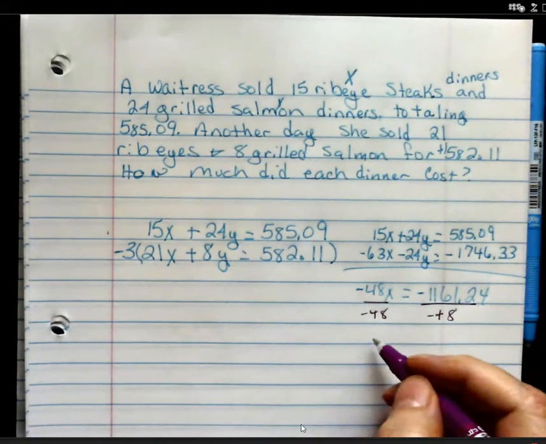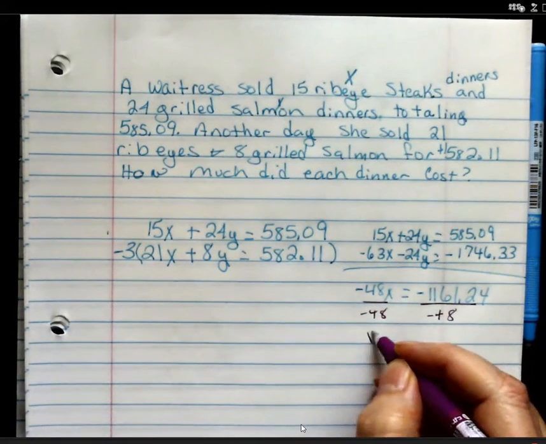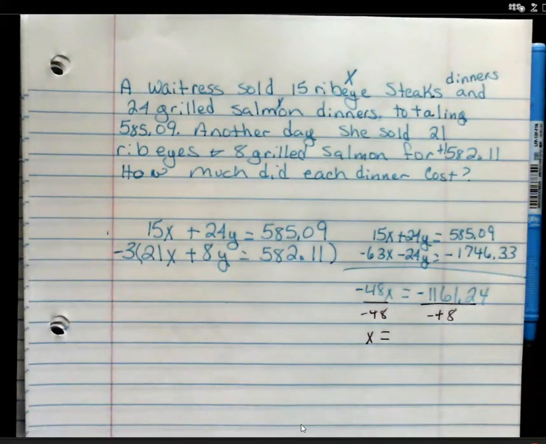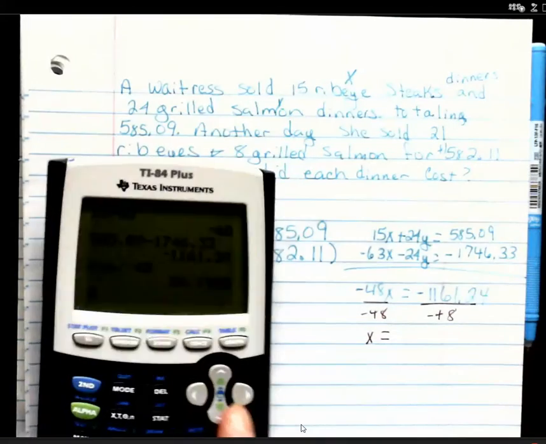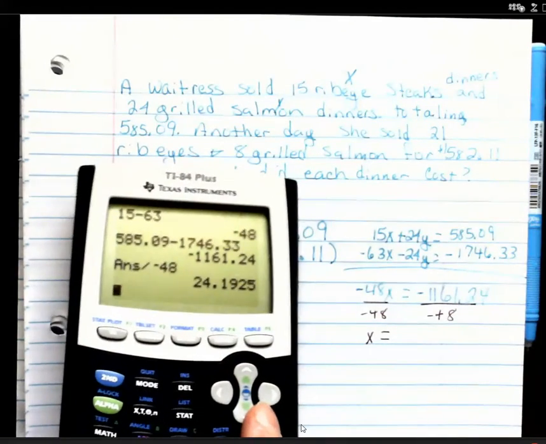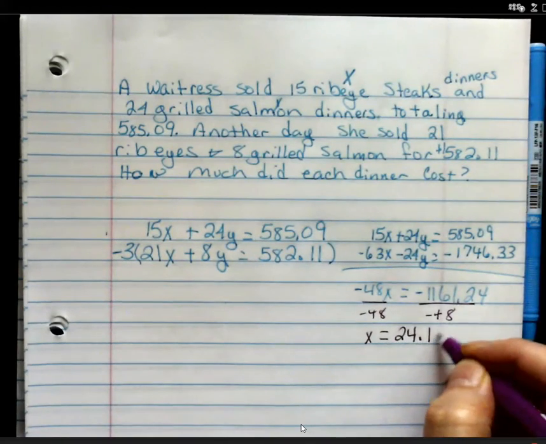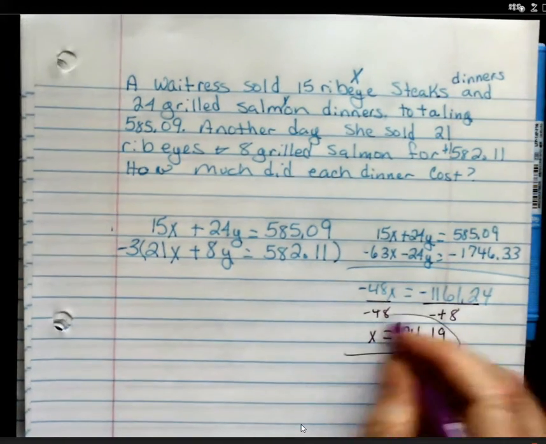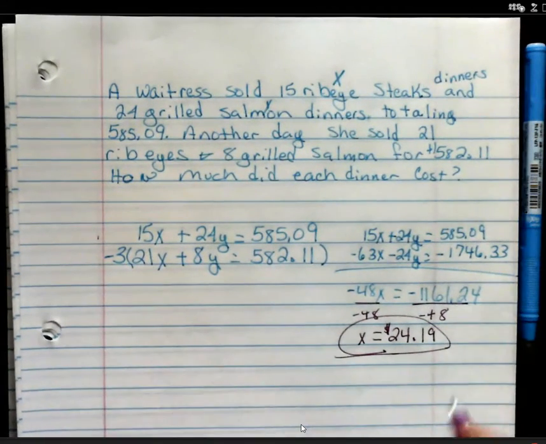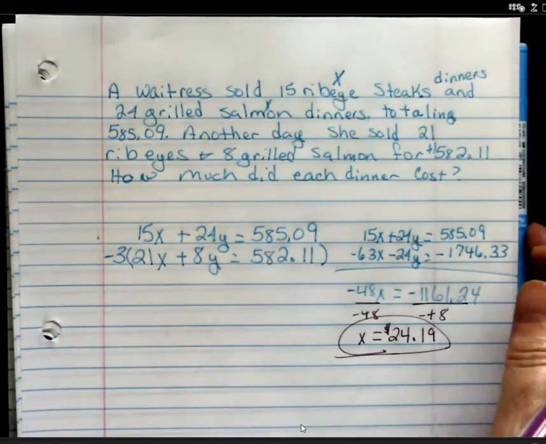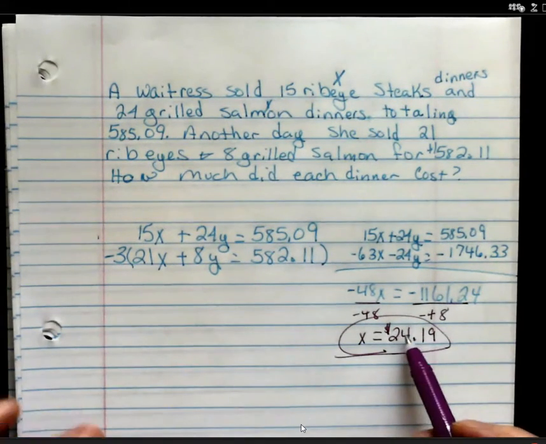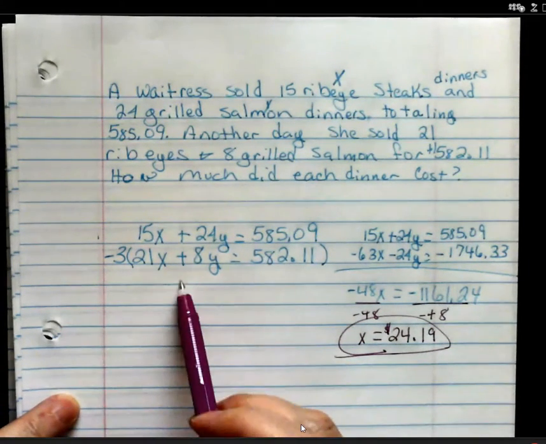And I get x equals 24.1925, but since we're dealing with money, we're going to call it 24.19. And that means that my ribeyes cost $24.19. So now to find out what my salmon was, I need to take one of these equations and plug it in.